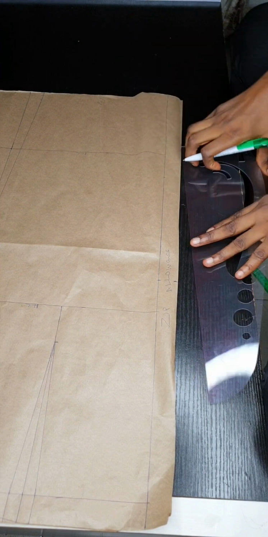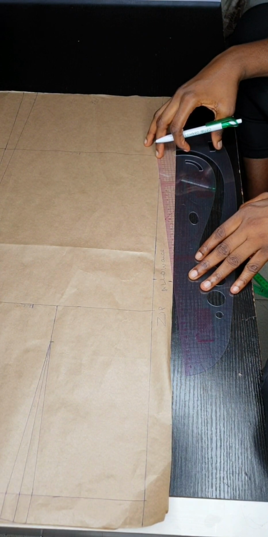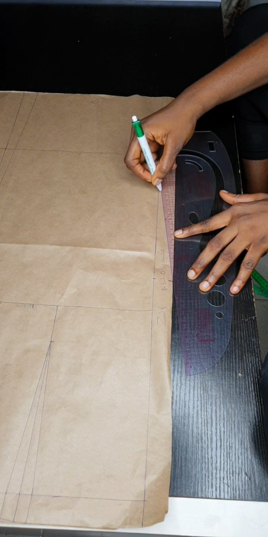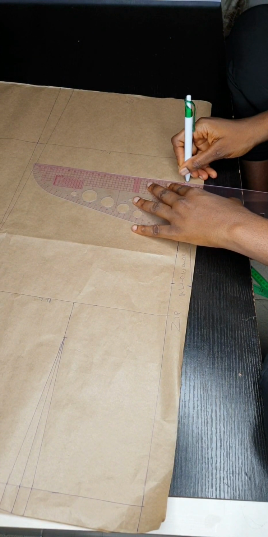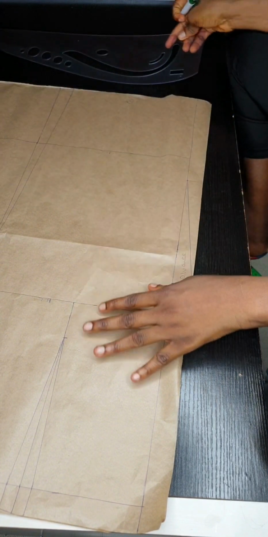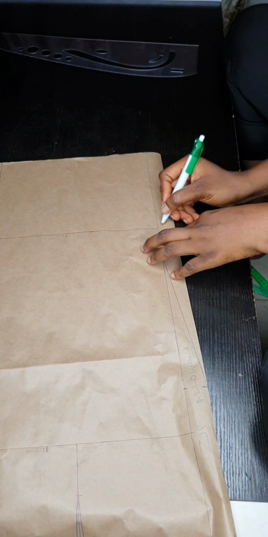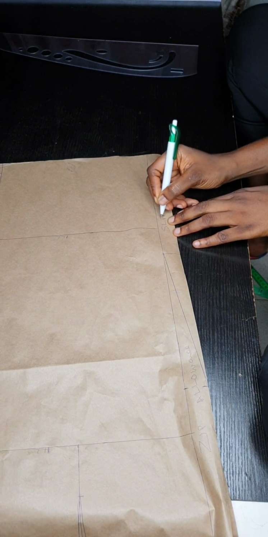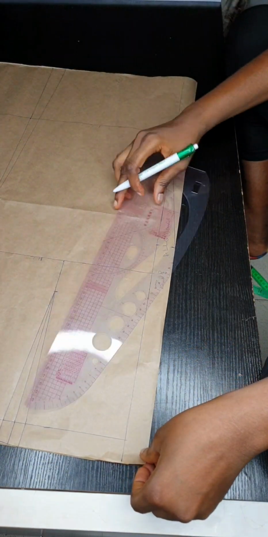So I'm going to come up from my knee like 2 inch so that I can get my slit, and the slit can come up a bit. Then I'm going to rule out that line like this, and I'm going to straighten it like this. That down part is the slit, so that's how we're going to get the bum curve. Label it as a slit for the skirt.